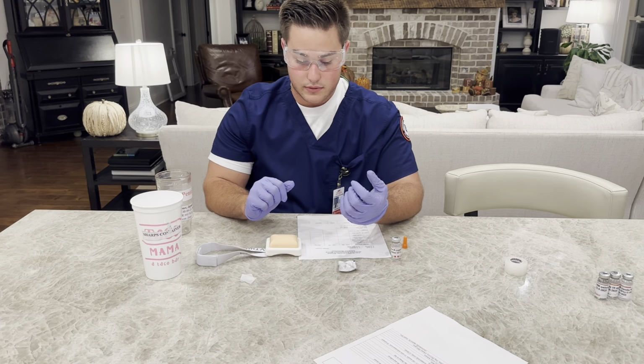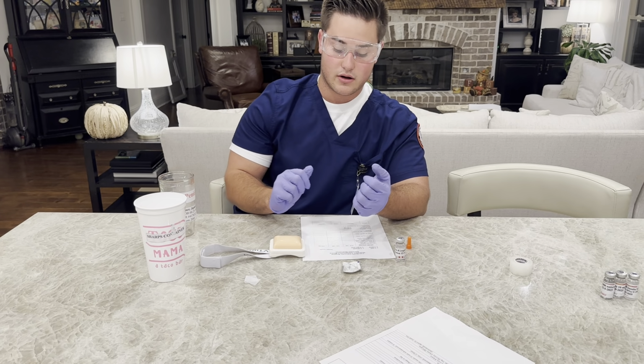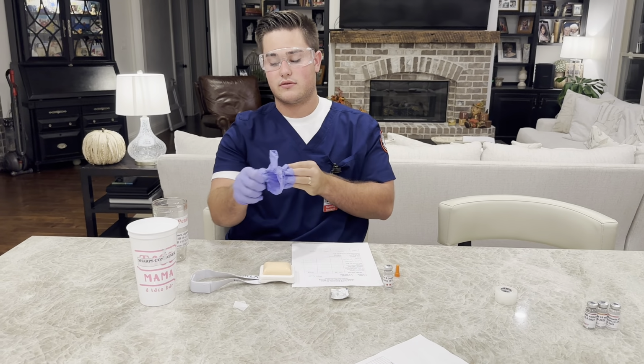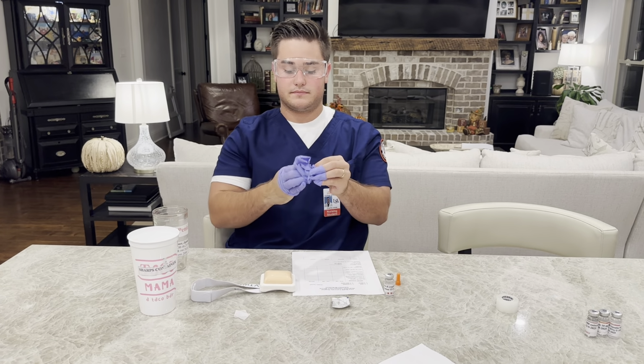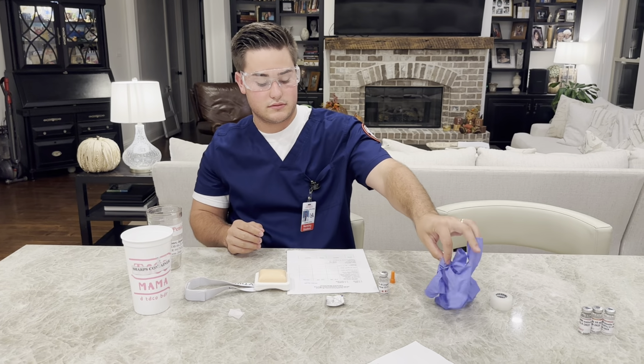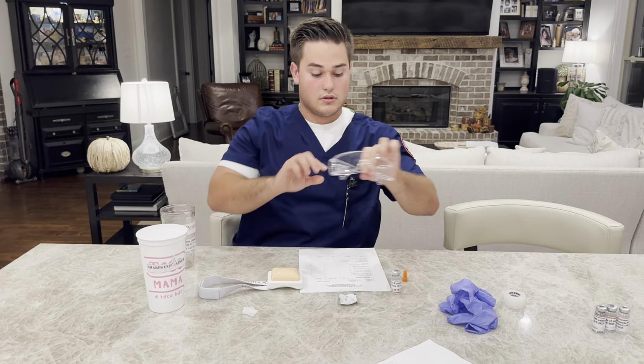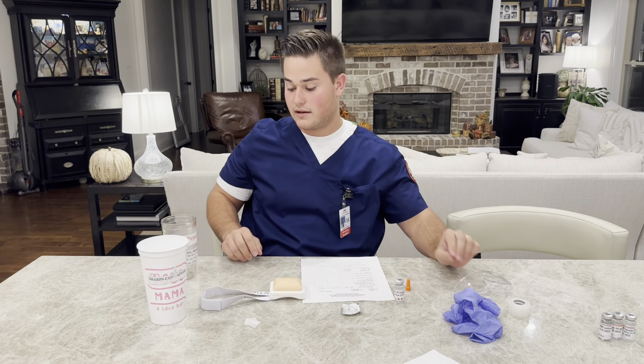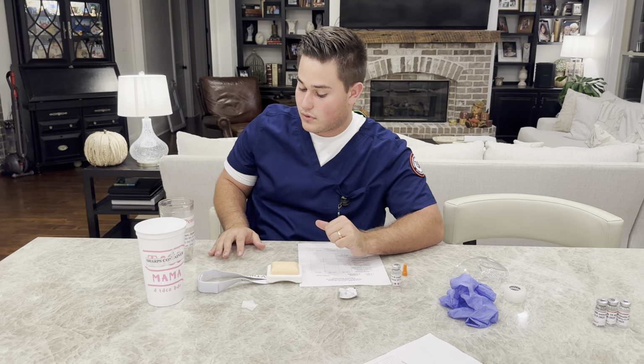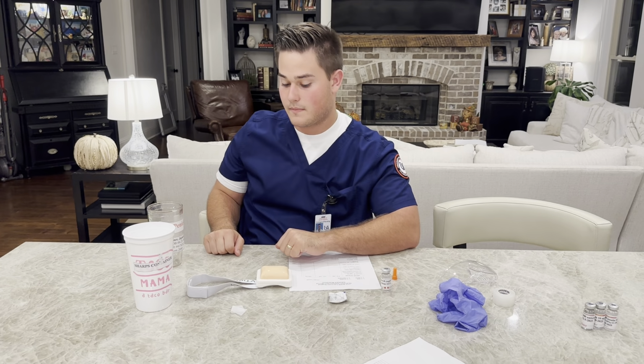And now I will take off my gloves and goggles. I'll move the patient back down to a comfortable height and move the bed rails back up.